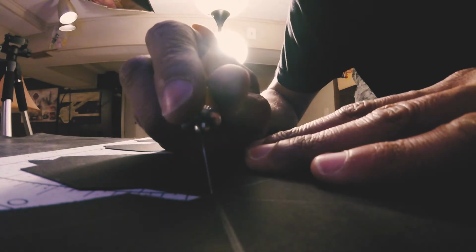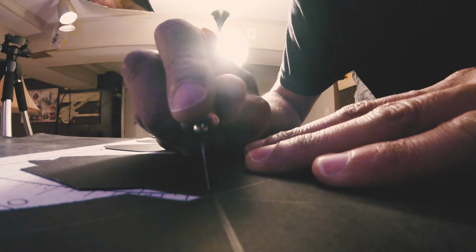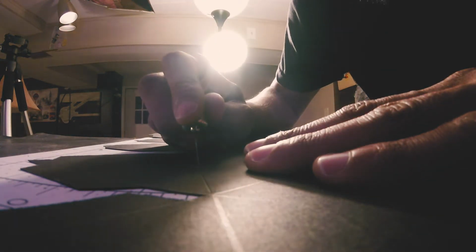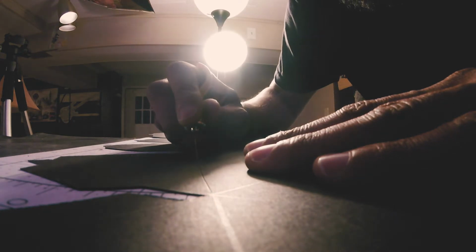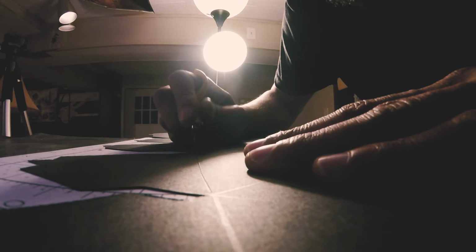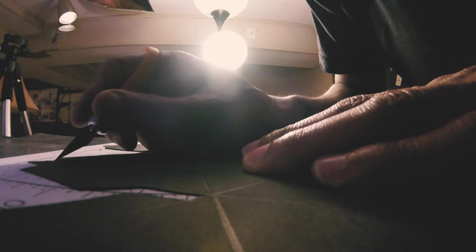I'm just gonna barely cut through this, just so I can fold it easy. Barely any pressure. Alright, that's one. Gotta do it a million more times now.